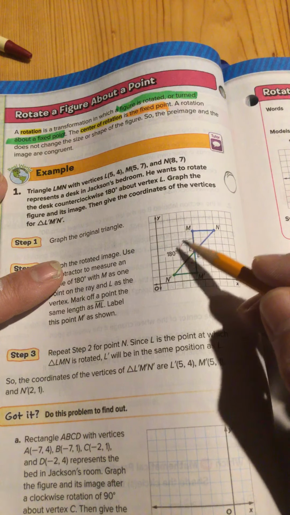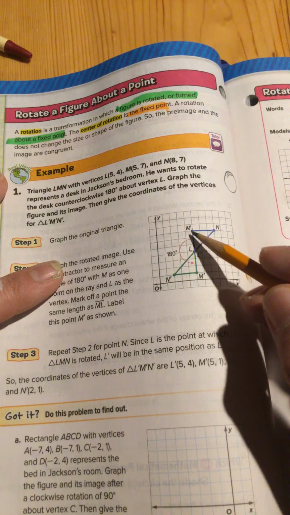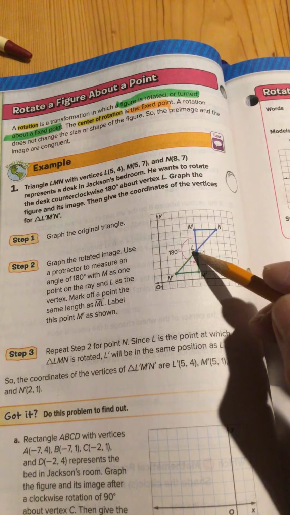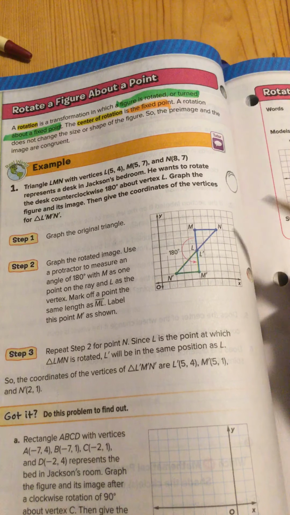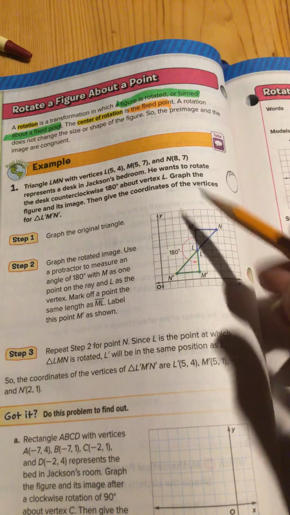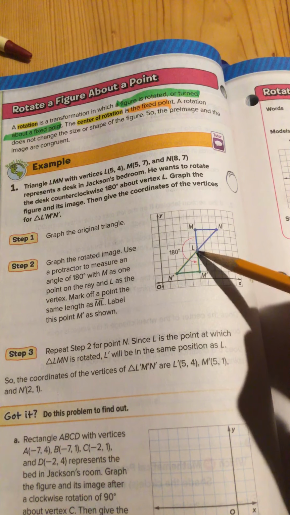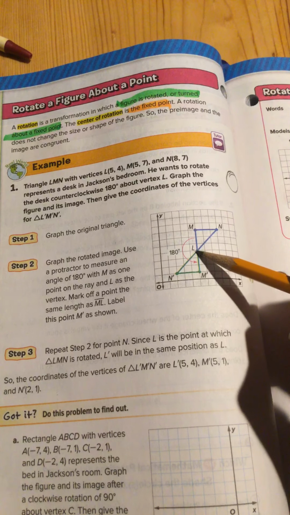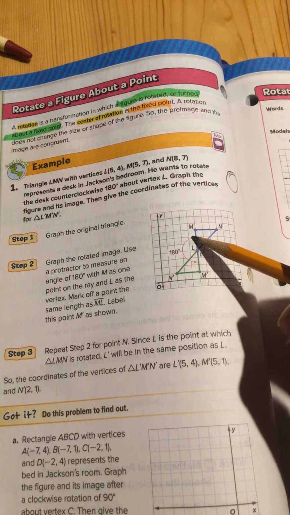They're moving this triangle halfway around in a circle. So their center of rotation is where L is in this one. They didn't explicitly say that, but they're just rotating the desk, so we know that it's on this point right here. So their center of rotation is right here on L.